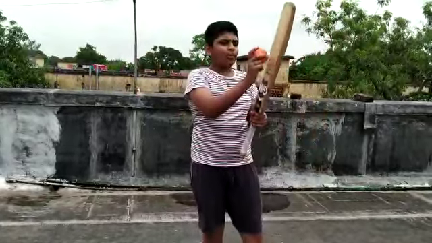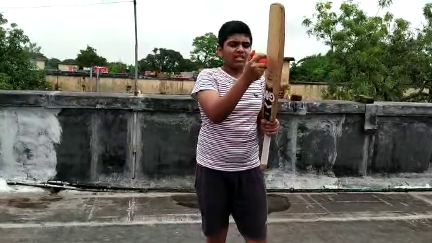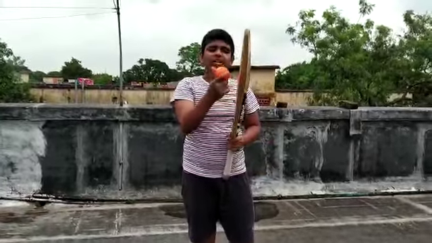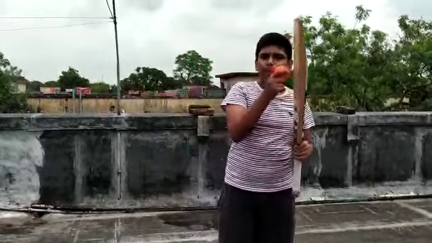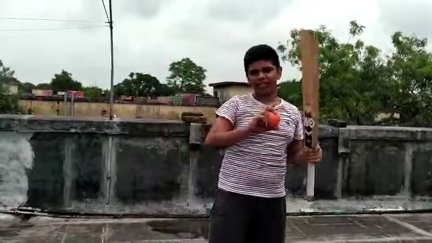When we hit the ball, there is an action force which is applied by the bat on the ball, and there is a reaction force which is applied by the ball on the bat. Both are equal and both are opposite, and both act on different surfaces. So this is the third law of motion, guys.